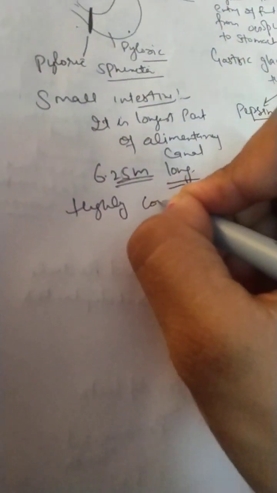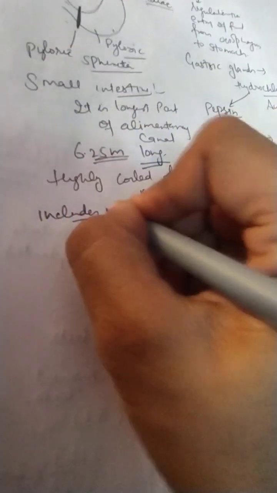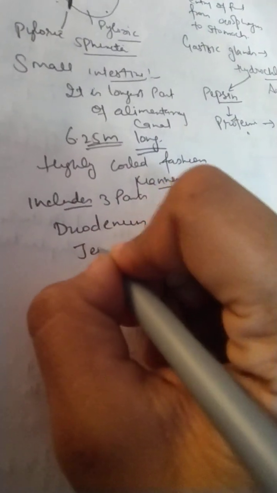Because it is present in a highly coiled fashion. It comprises three parts: first is the duodenum, second is the jejunum, third is the ileum.